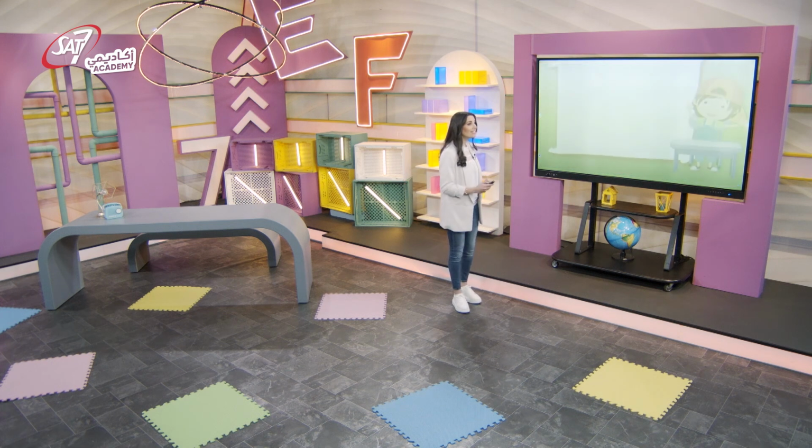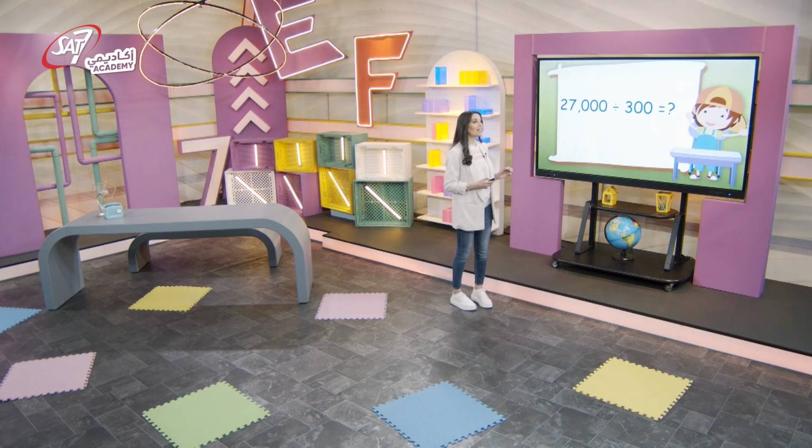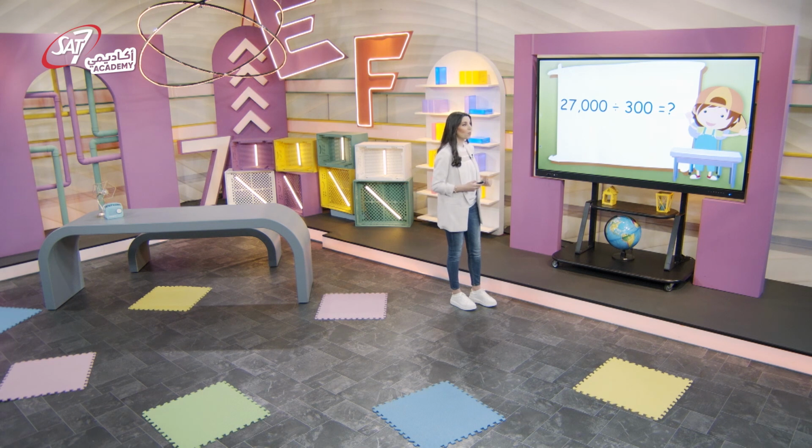There are 27,000 members in the sports club and 300 classes. So this time, instead of finding the number of classes, we will have to find the number of members that can join each class. I know the number of groups, but I need to find the number of members in each group. First, let's divide 27 by 3.